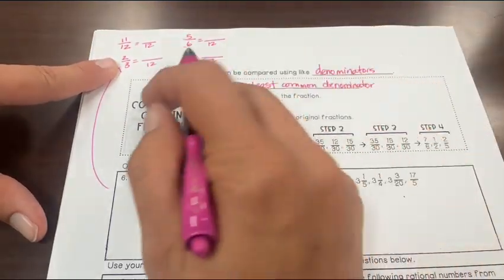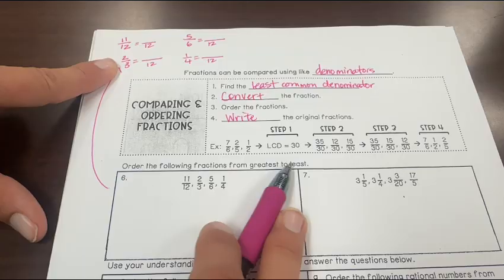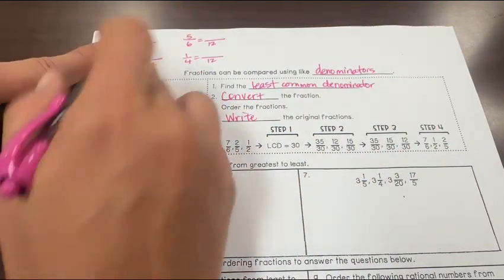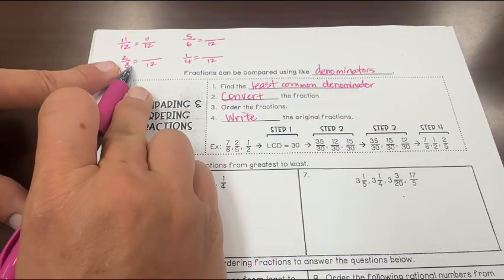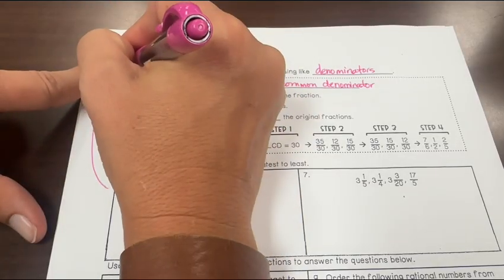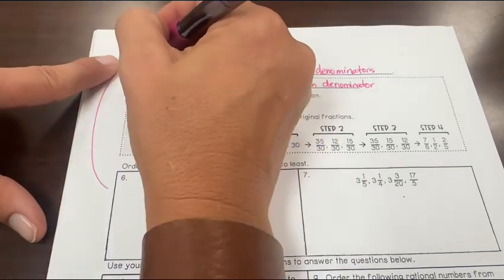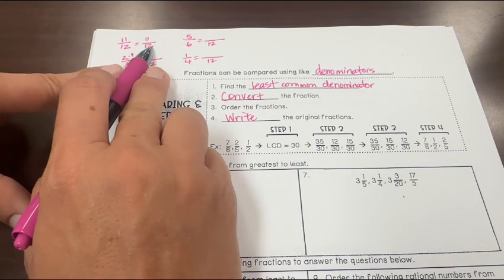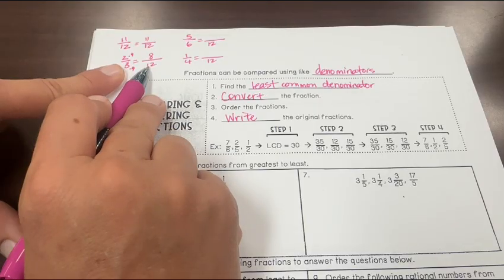Now again, you can always divide these and make them into decimals and make them look like money so that they're easier to put in order from greatest to least. This one's not going to change, so it's going to stay the same. Multiplying 3 times 4 is 12. Whatever I do here, I'm going to do here. So 2 times 4 is 8. So 2/3 and 8/12 are actually equivalent to each other, but now we can easily compare them because they both have 12 as a denominator.